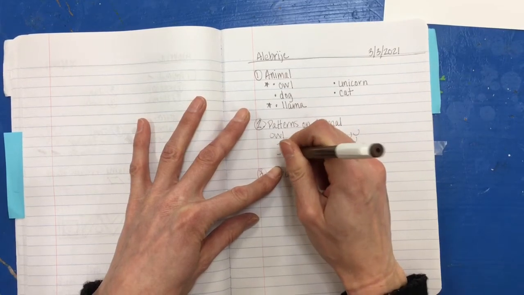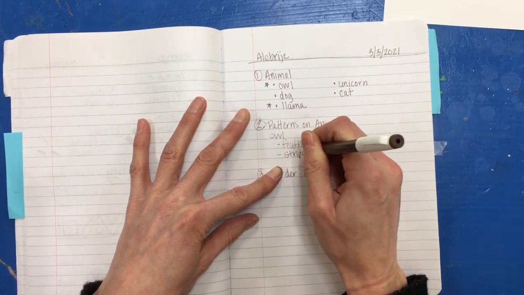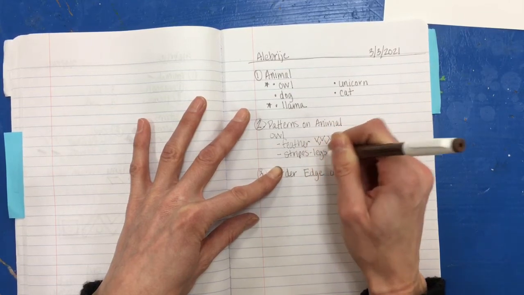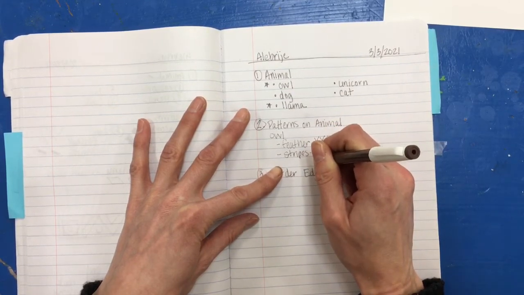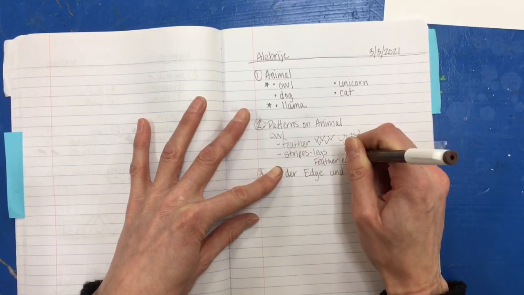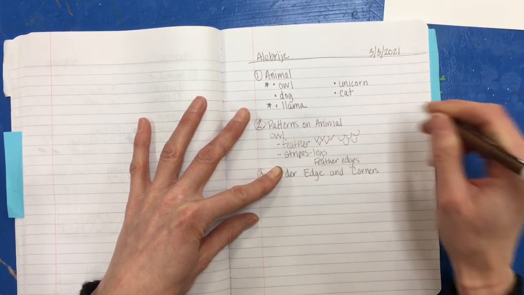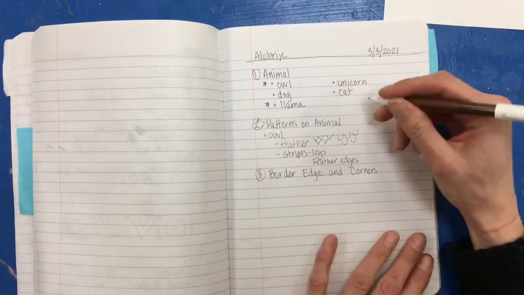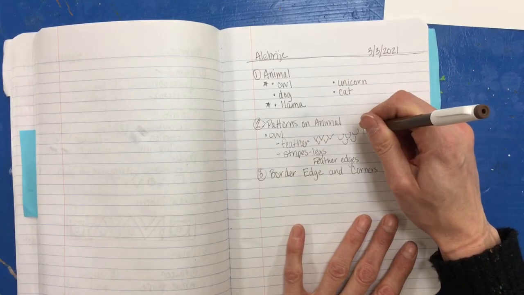Maybe I would put stripes around the leg or on the edge of feathers. And I might, as I'm creating my picture, add more patterns. This is just to help you start thinking about what your picture might look like.